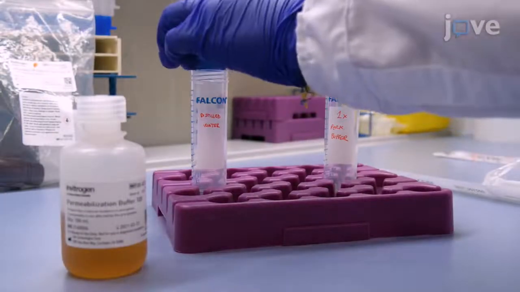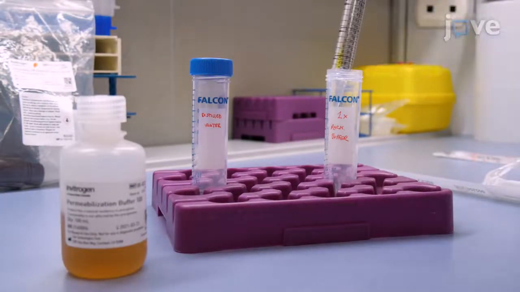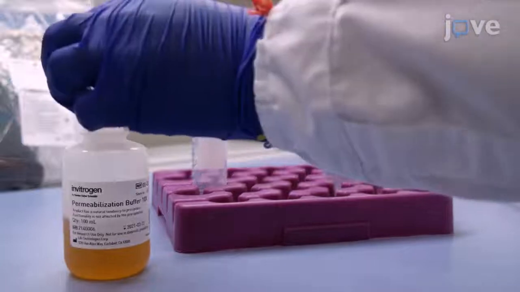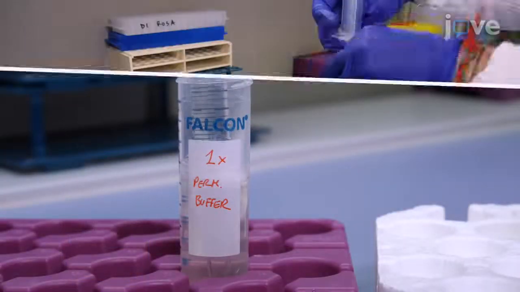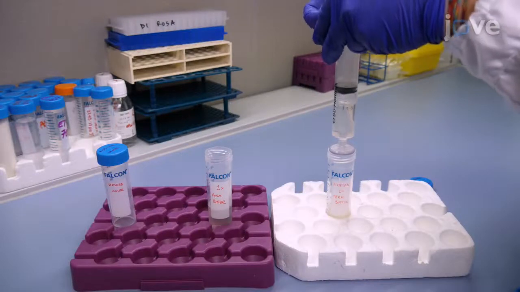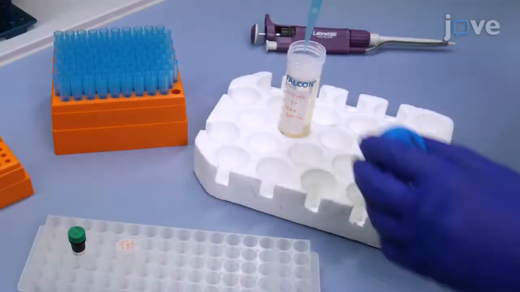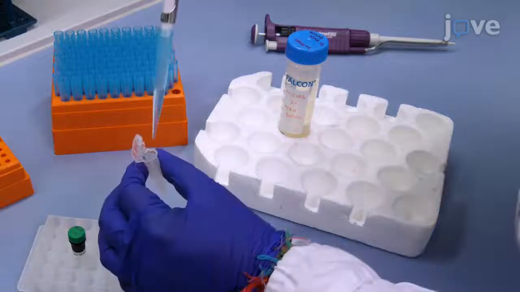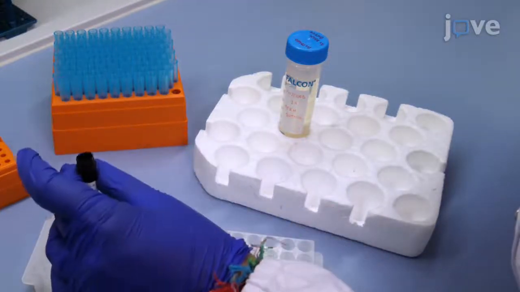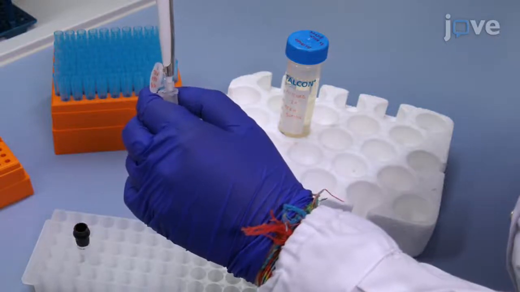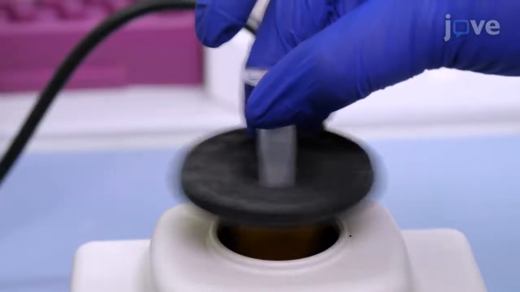Prepare fresh 1x permeabilization wash buffer by diluting 10x permeabilization buffer with distilled water and filter it through a 0.45 micrometer filter to eliminate aggregates. Dilute monoclonal antibody Ki-67 FITC in 1x permeabilization wash buffer as determined with a titration experiment for a final volume of 100 microliters per sample.